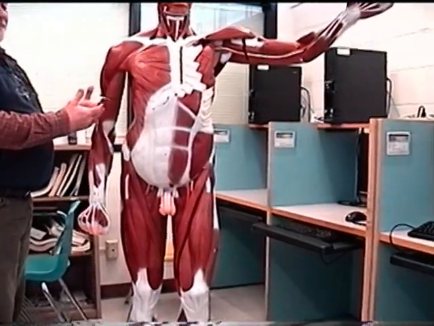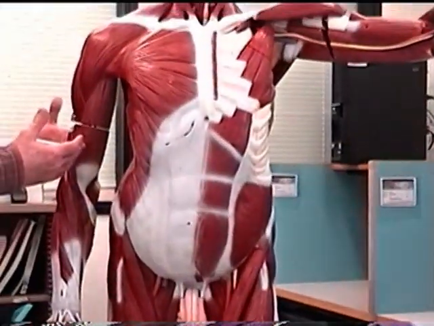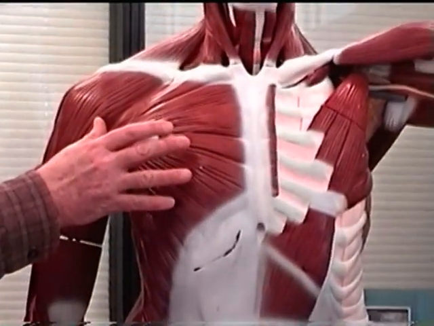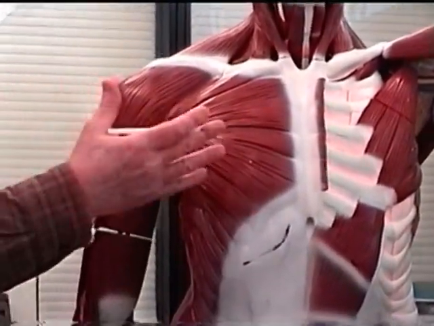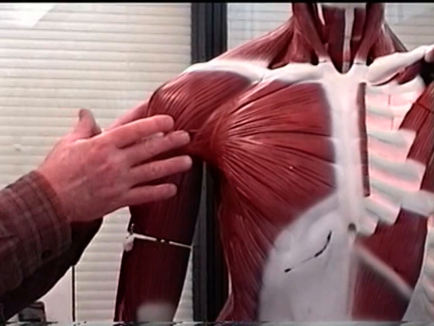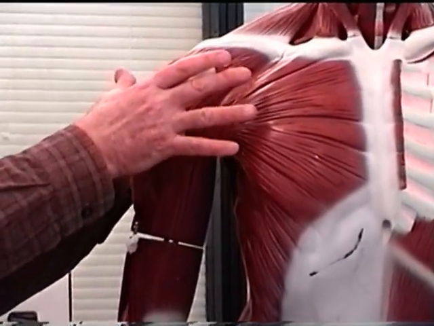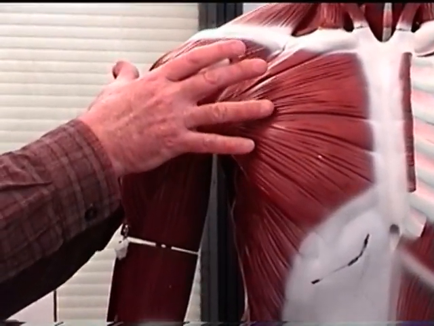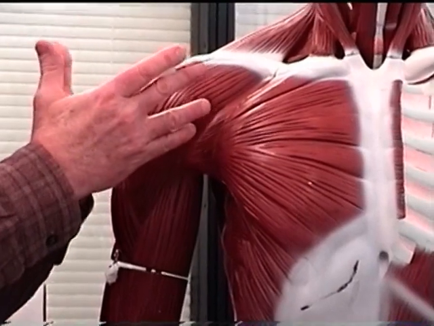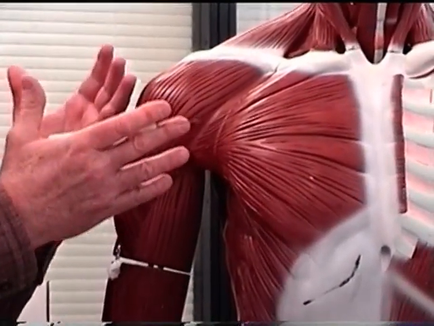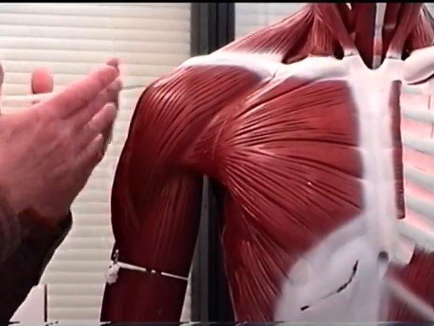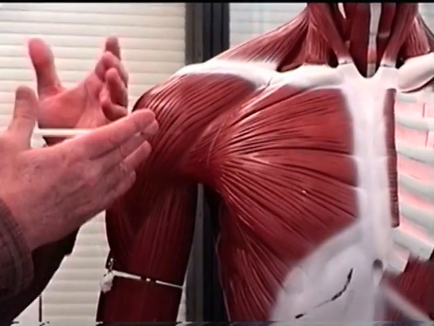that attach the upper extremity, the arm, to the axial skeleton. So they essentially cross the shoulder joint. So they're going to be involved in maintaining the shoulder joint in place, and also helping the arm do abduction, adduction, flexion, and extension at the shoulder joint, and circumduction.